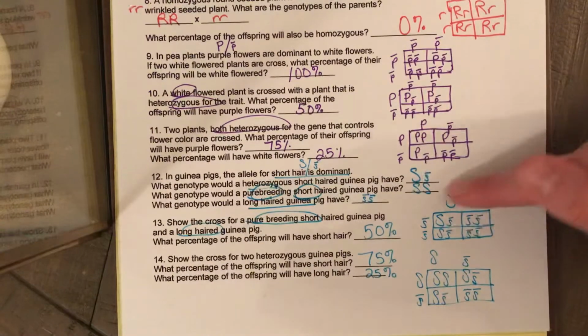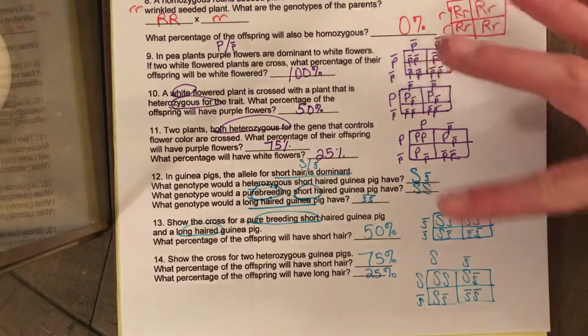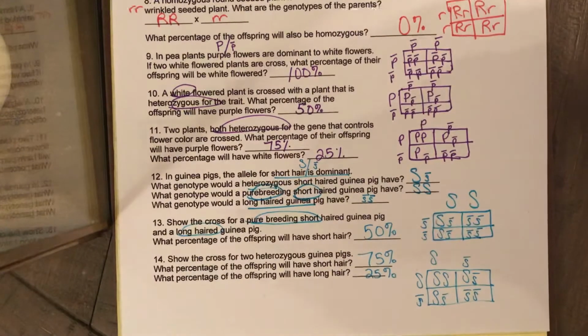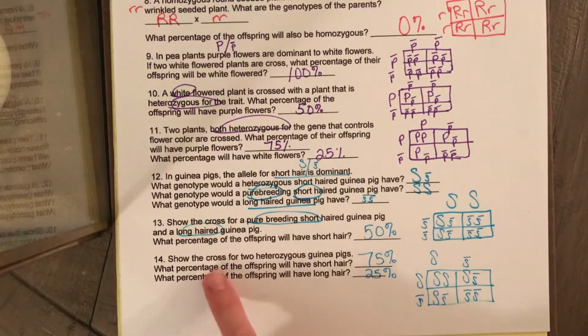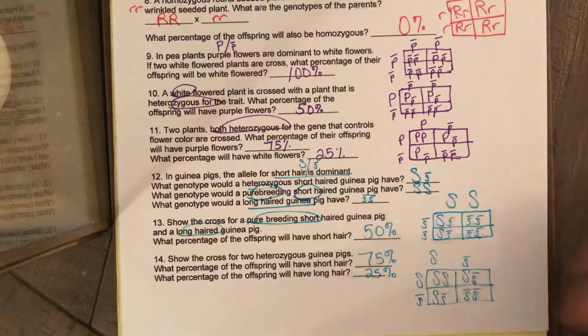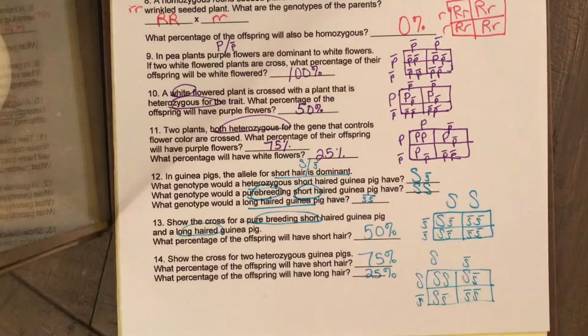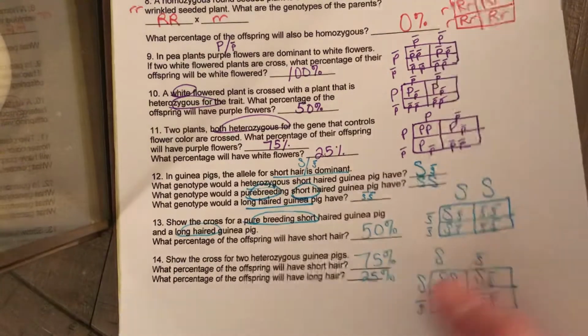And here's the cross that we have. So homozygous dominant, homozygous recessive, and 50% would have short hair, which in this case is the dominant trait. Number 14, show the cross for two heterozygous guinea pigs. So here are the two heterozygotes, and we have 75% that would be short and 25% that would be long.